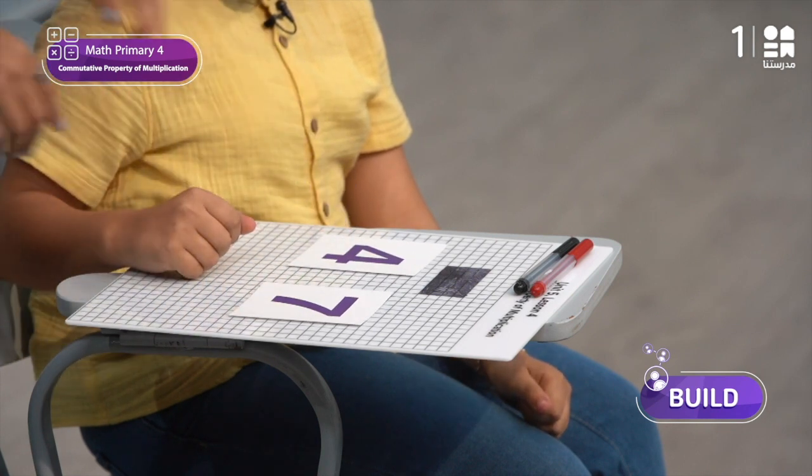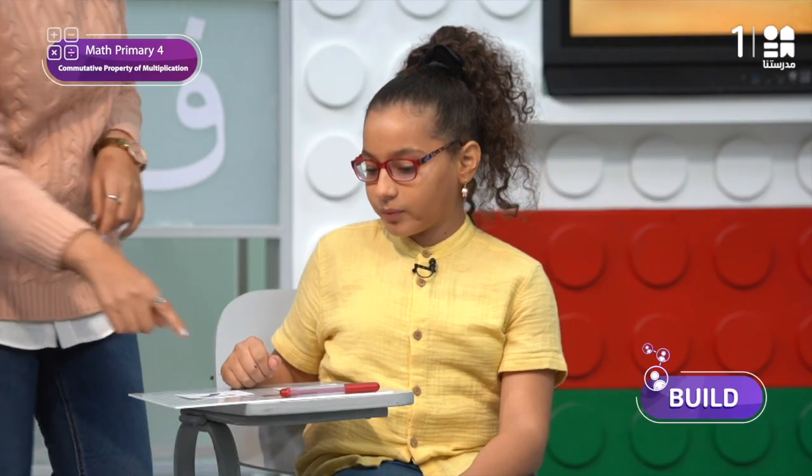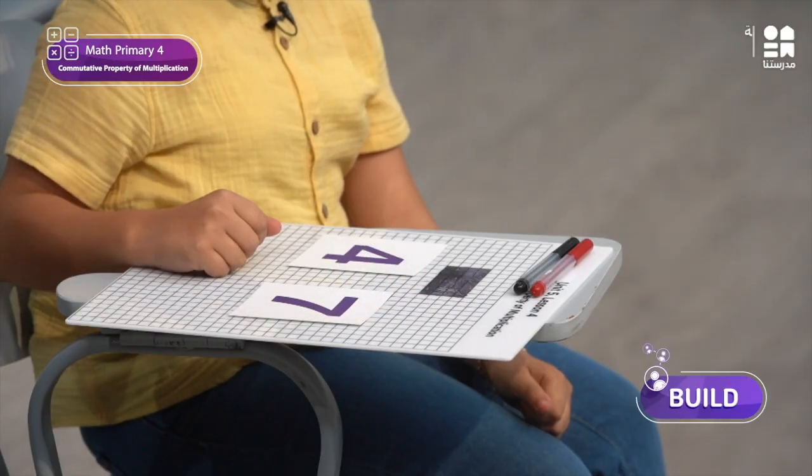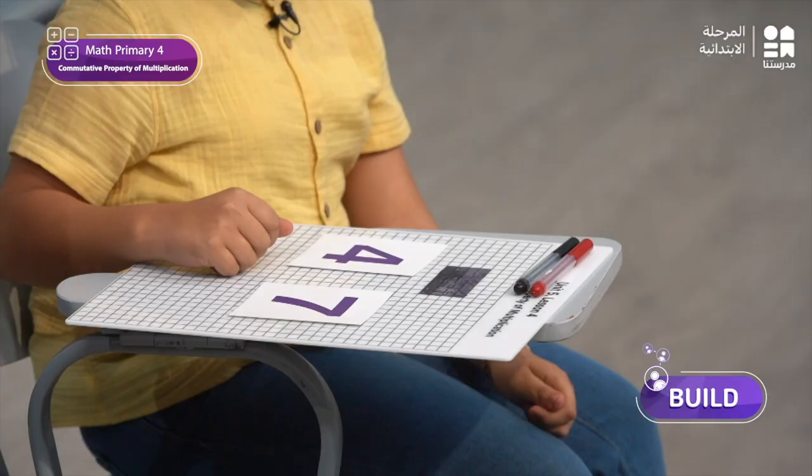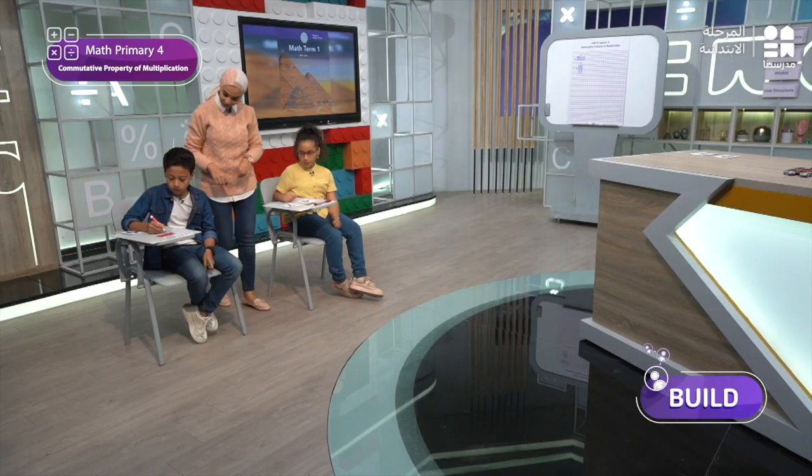Okay, so how many rows do you draw? 4. You draw 4 rows. Yes, I see 4 rows. And how many columns? 7. 7 columns? Yes, here I see 7 columns. Super, Tia. Now show me, Ahmed.